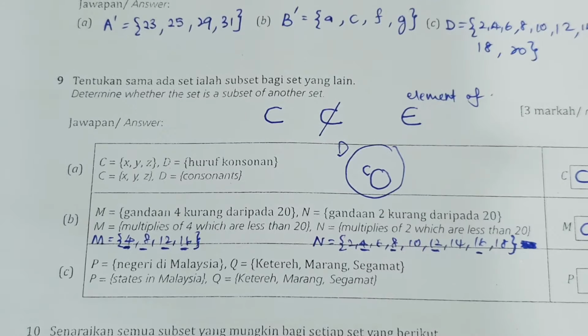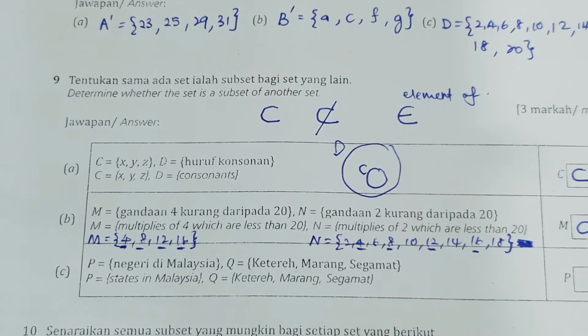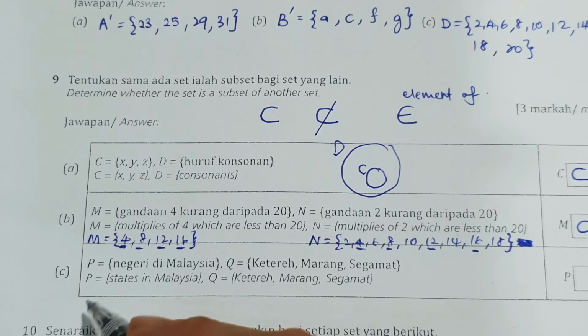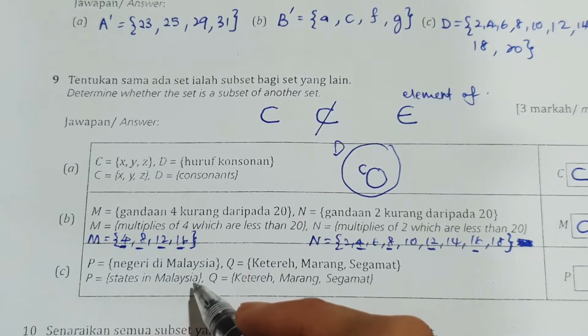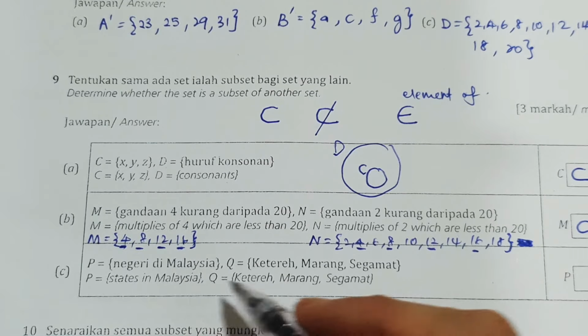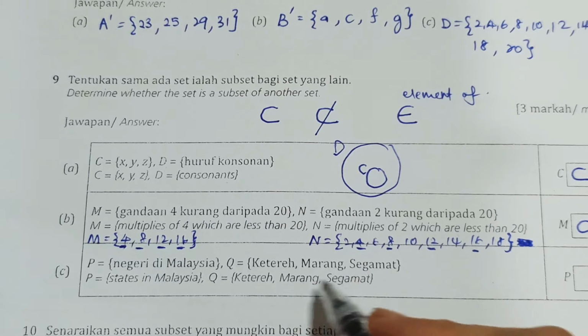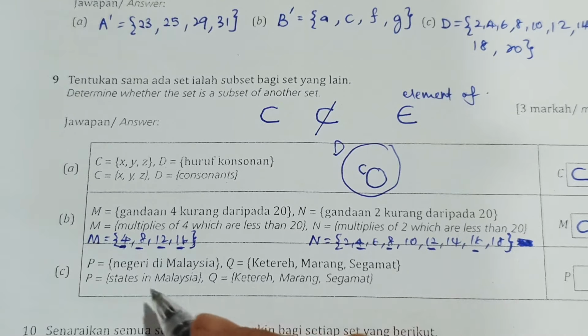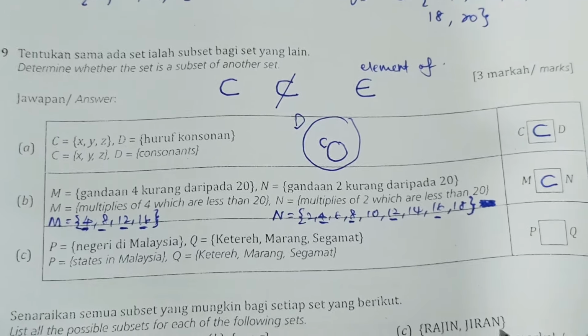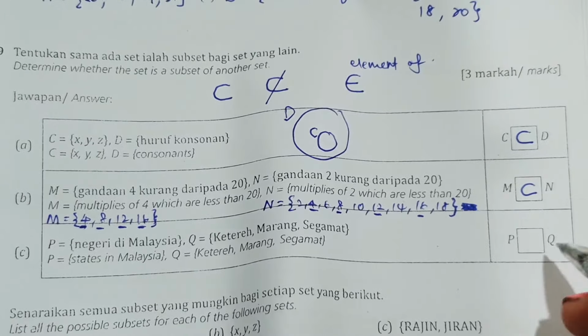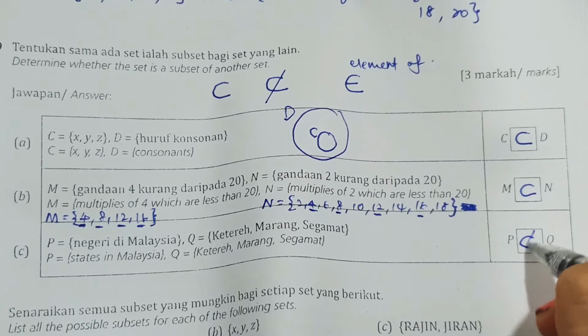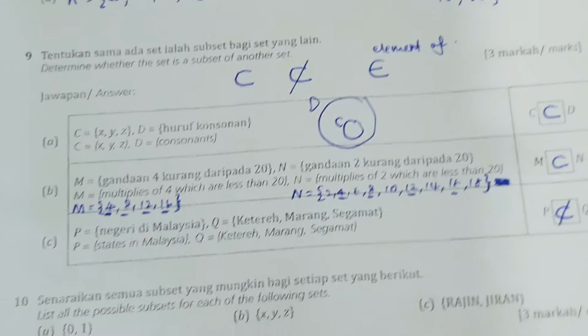Next, this one, P, the states in Malaysia, and Q is Kuantan, Marang, Segamat. These are not states at all. Therefore, they are not really related. So P is not the subset of Q. Okay?